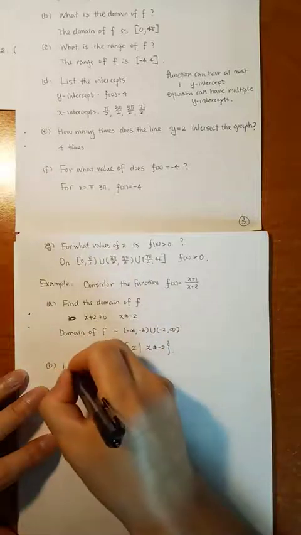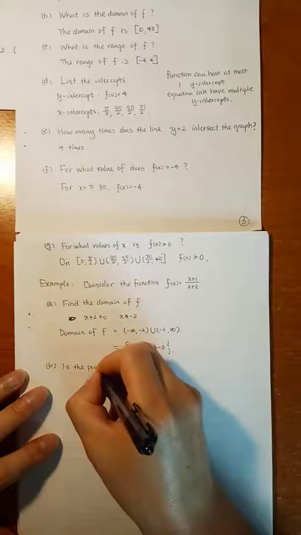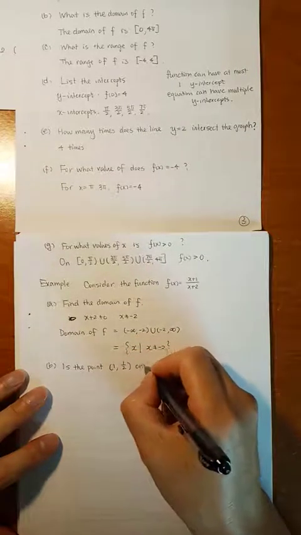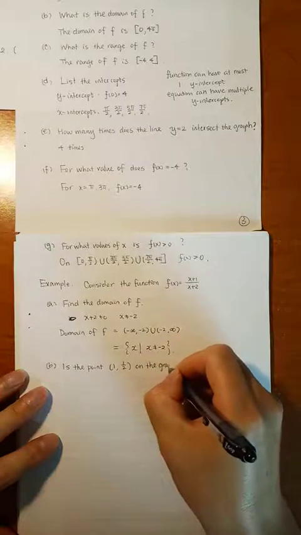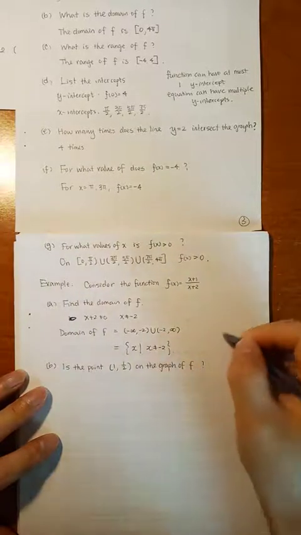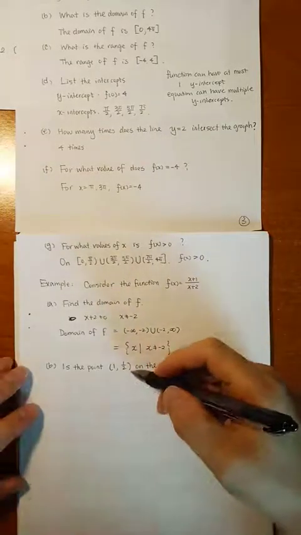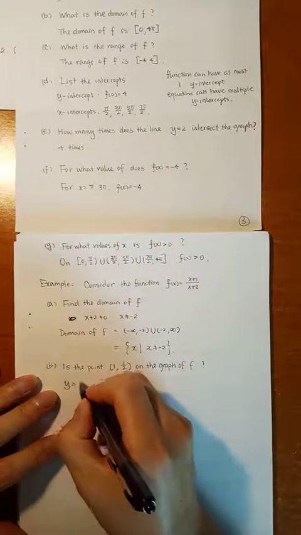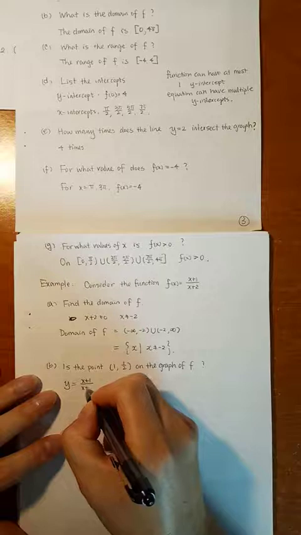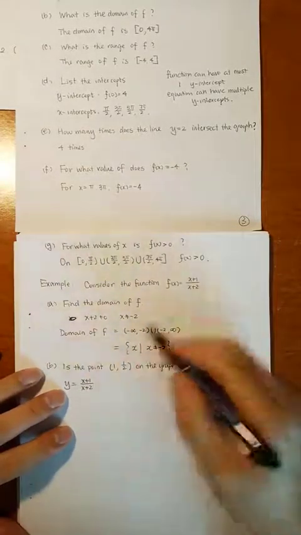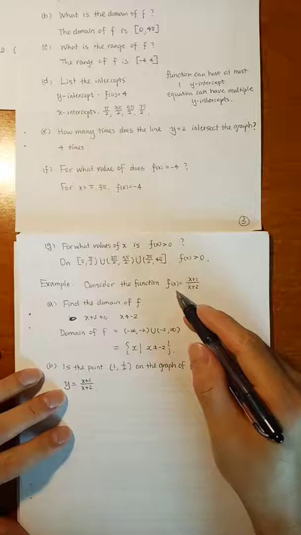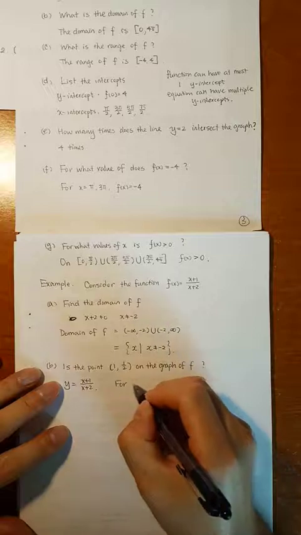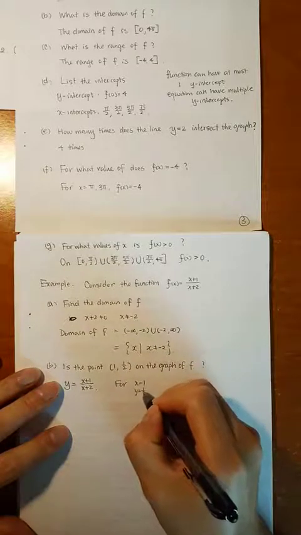Second question, is the point (1, 1/2) on the graph of f? We're trying to determine if this given point is on the graph or not. Well, let's check if it satisfies the equation. The equation, when we talk about the equation, we will use y to replace f(x). So y is equal to (x plus 1) over (x plus 2). For x equal to 1, y equal to 1/2, let's check.